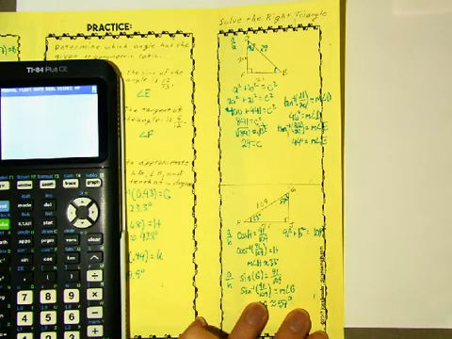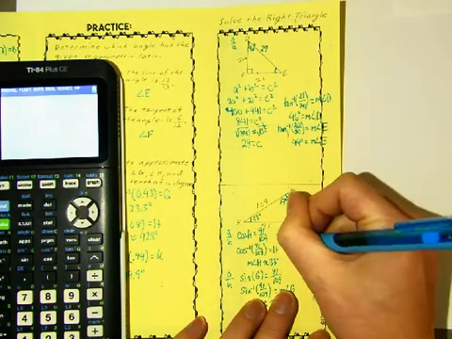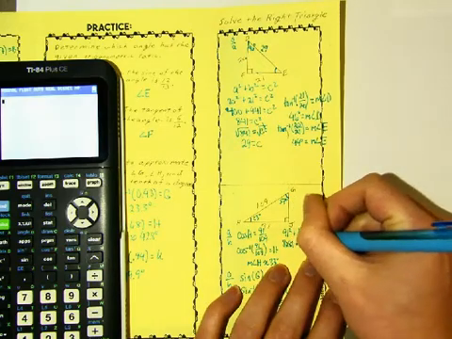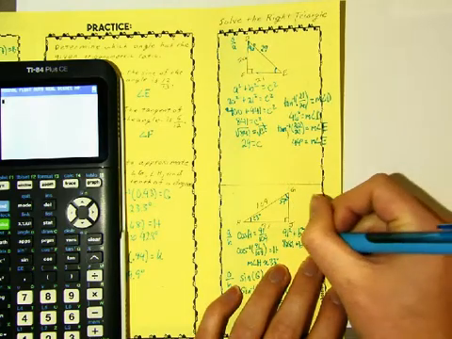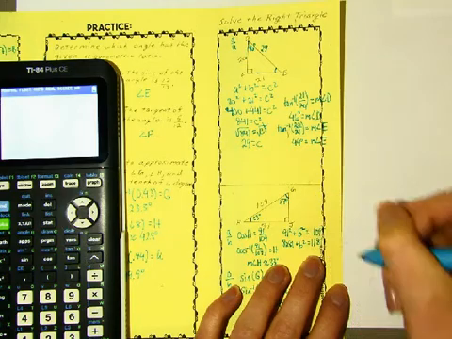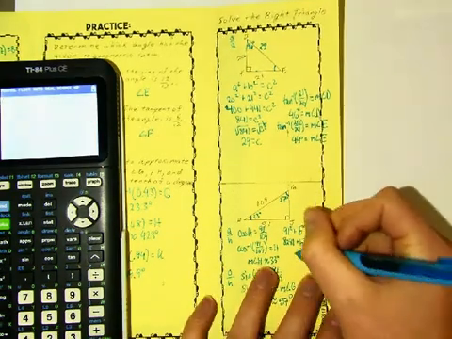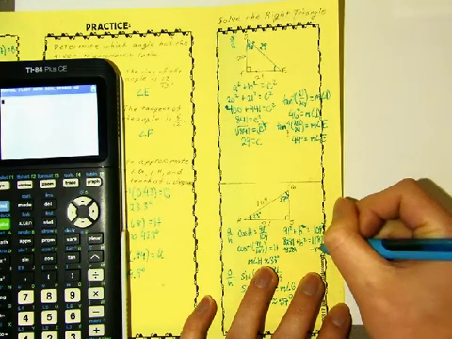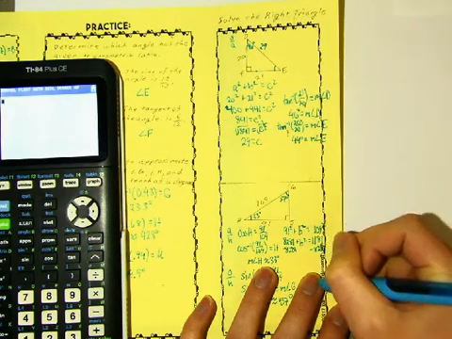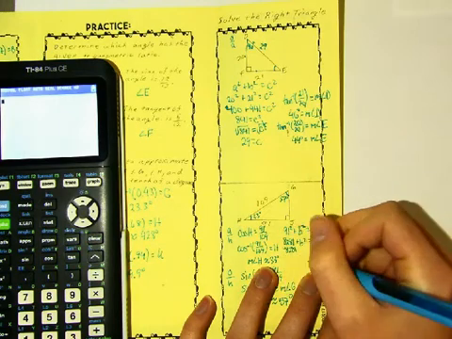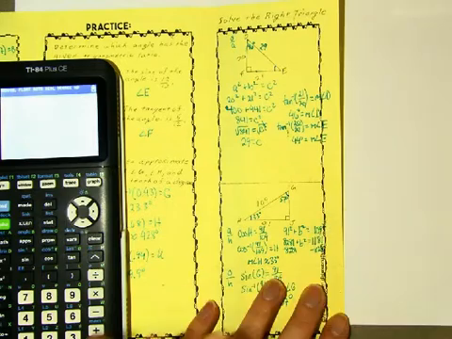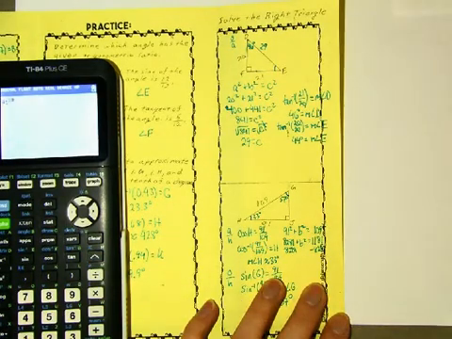So 91 squared is 8,281. 109 squared is 1,181. I'm going to subtract 8,281 from both sides. I think maybe I made a mistake somewhere.